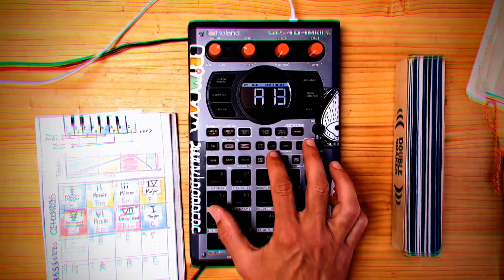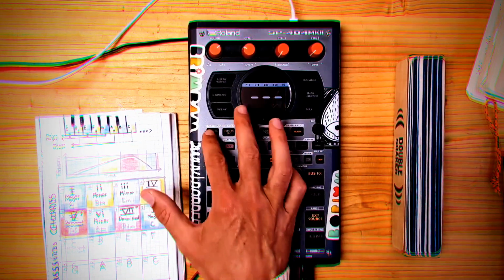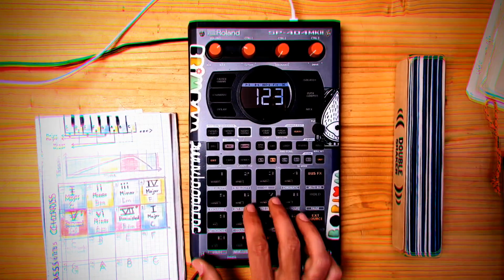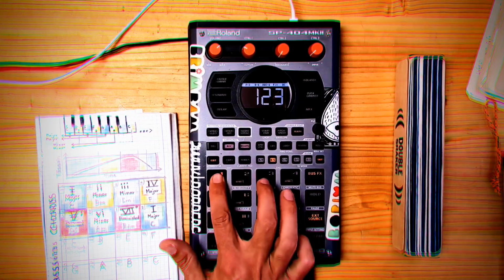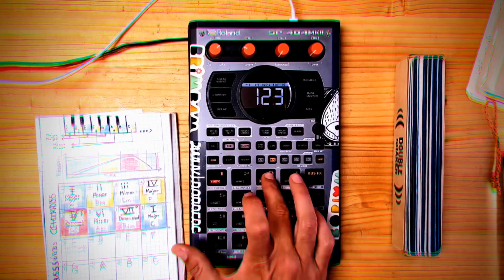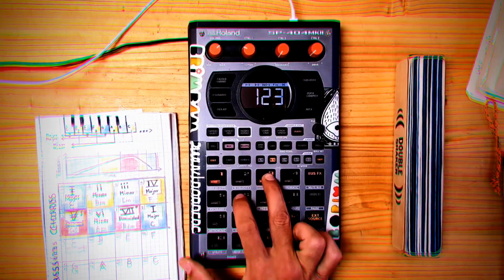And if you lay them out on the SP, you can easily experiment with different progressions, inversions.